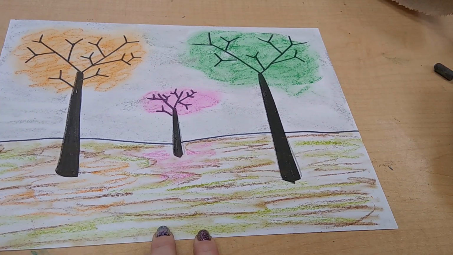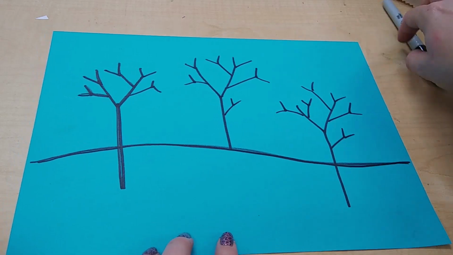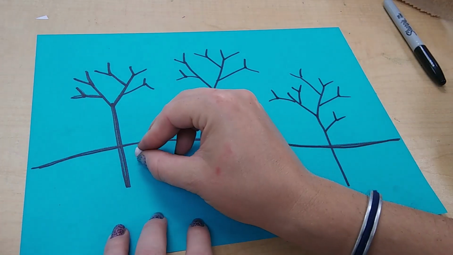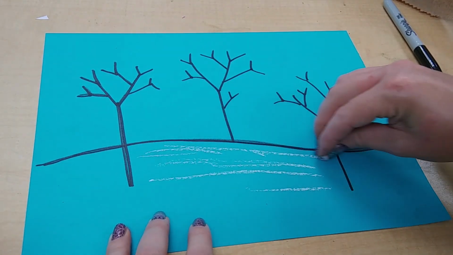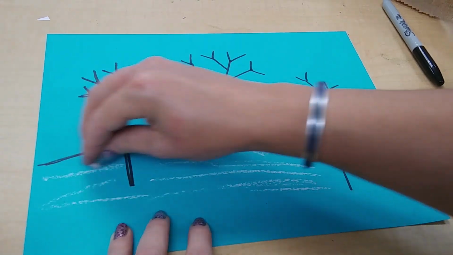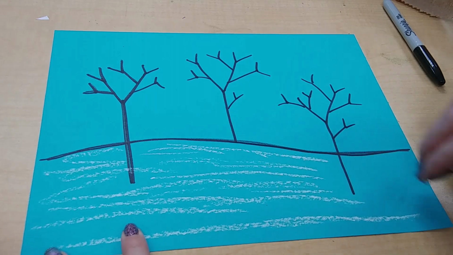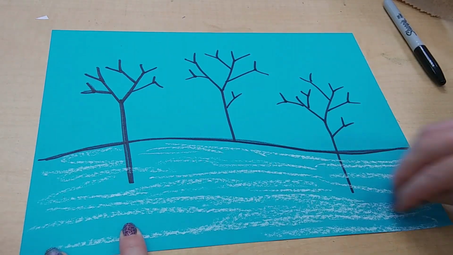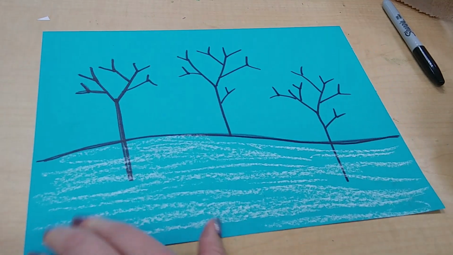So on this darker piece of paper, I did my same white trees there, but now these light white pastels are going to show up even better. So then you could use the white to maybe make it look like there's snow on the ground. So I'm doing those directional lines. These ones are going horizontal, following along that horizon line. And you could even make footprints in the snow too if you want to.